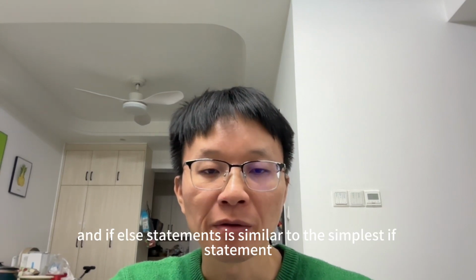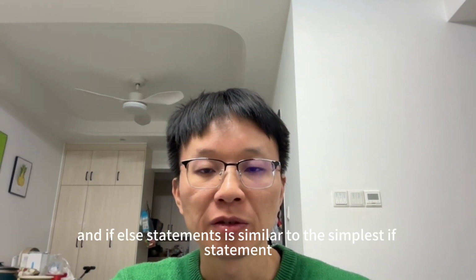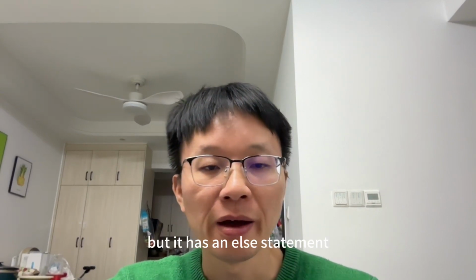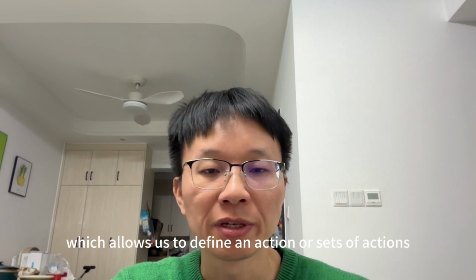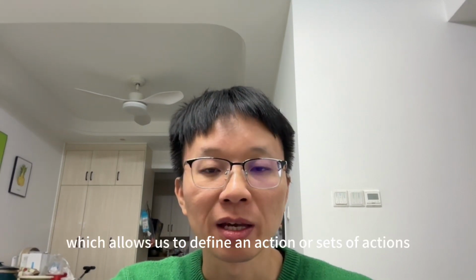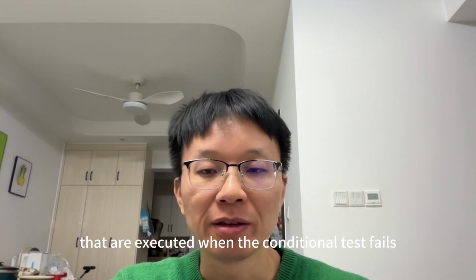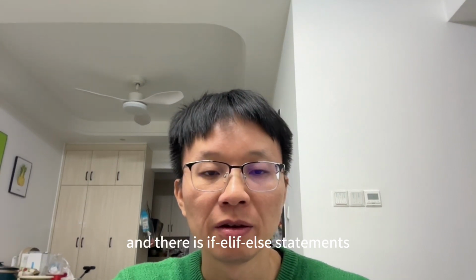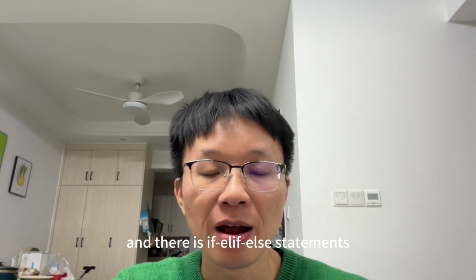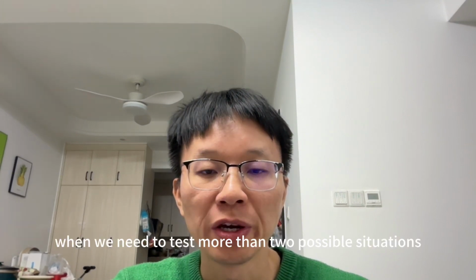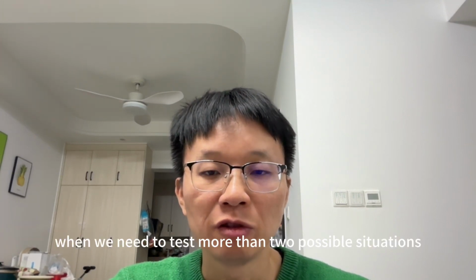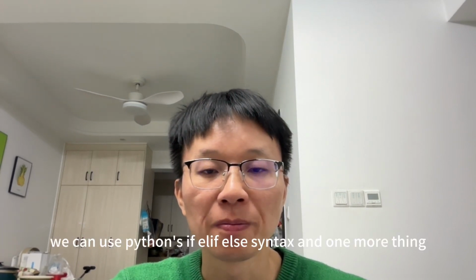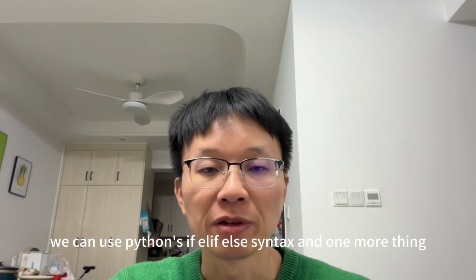And an if else statement is similar to the simplest if statement, but it has an else statement which allows us to define an action or set of actions that are executed when the conditional test fails. And there is the if, elif, else statement when we need to test more than two possible situations, and to evaluate this, we can use Python's if, elif, else syntax.